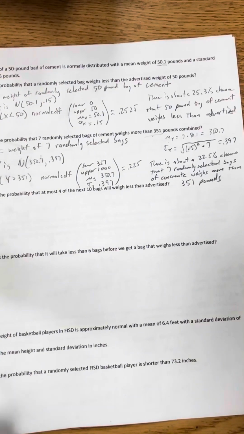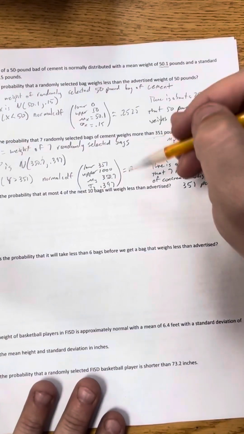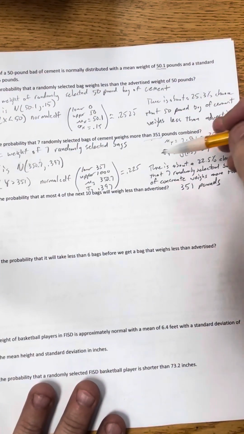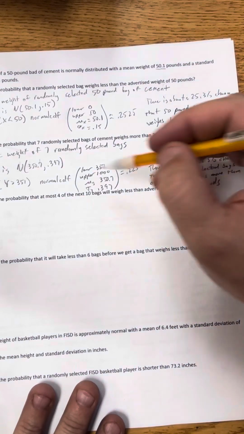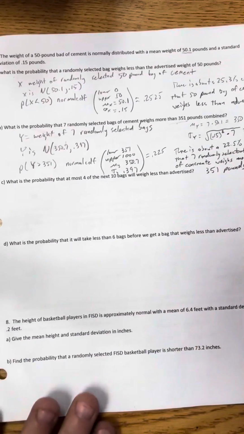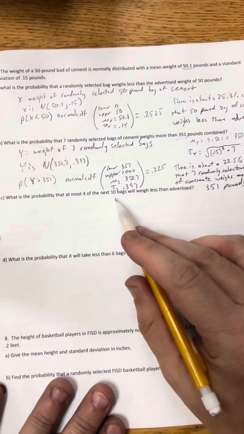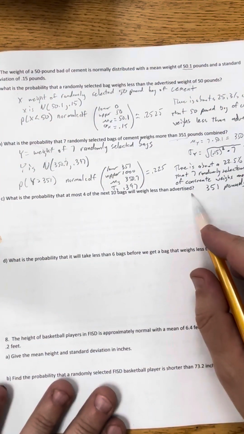All right, so there's the old mu and sigma problem, then a new mu and sigma problem, and getting the new mu and sigma is going to be probably the hardest part because the rest of that's pretty easy. Then it says, what's the probability that 4 of the next 10 bags will weigh less than advertised?